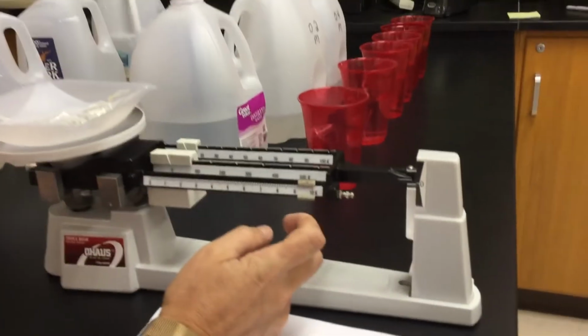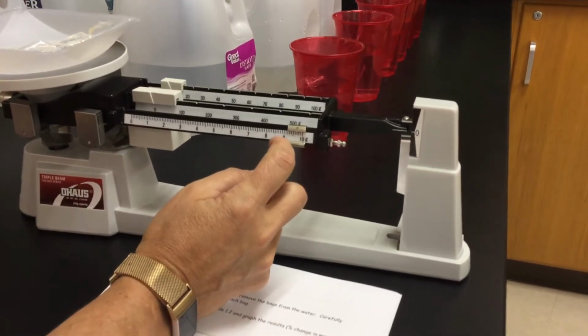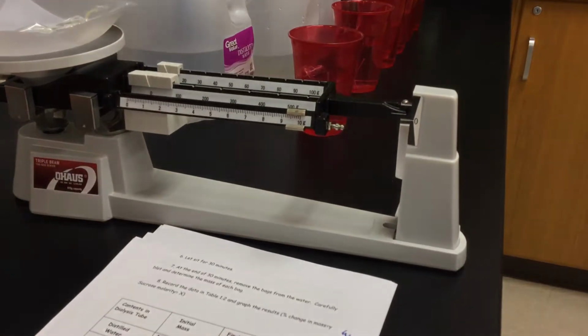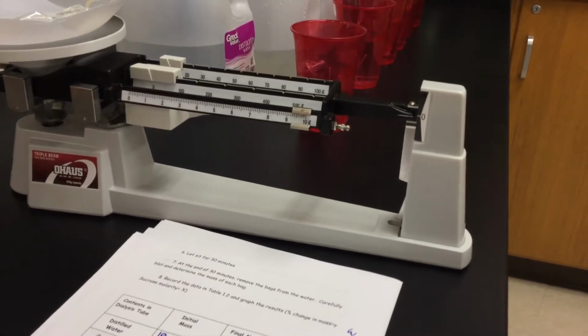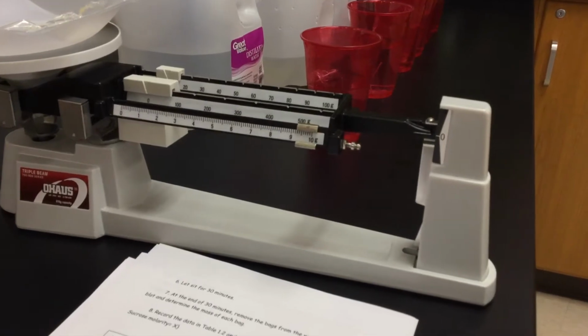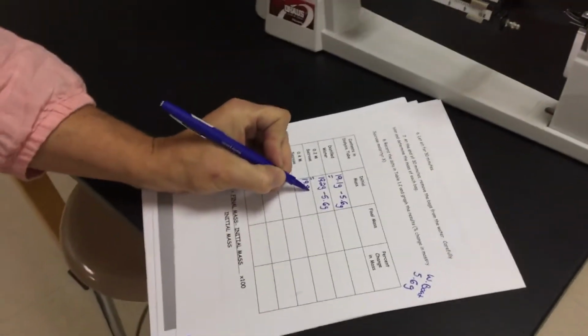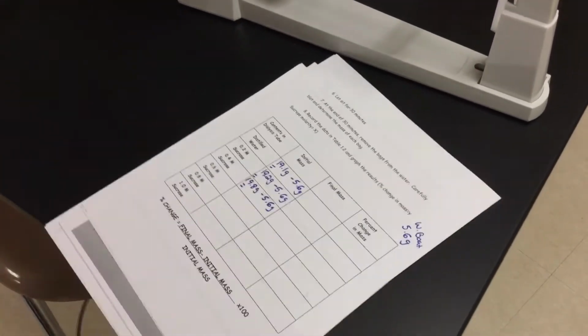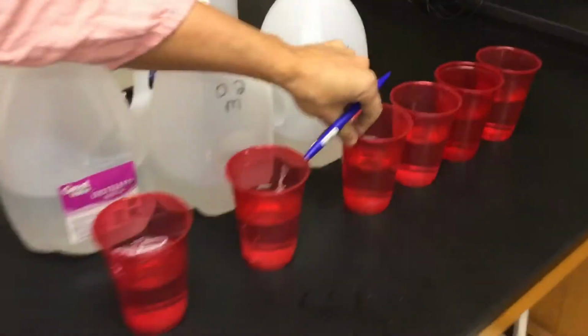So this one's going to be a little heavier on you guys. So I'm going to go 19.8. Still weighing out 5.6 grams for my weigh boat. Sticking that into my third cup here of distilled water.